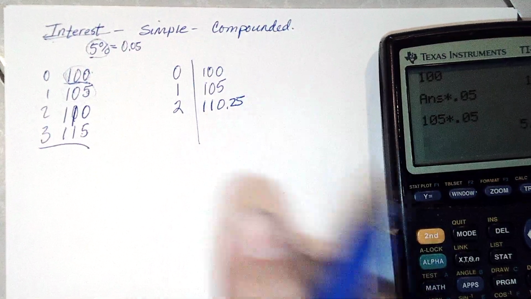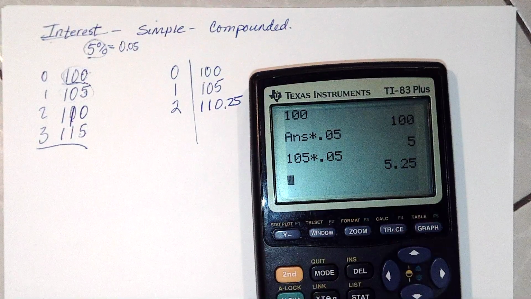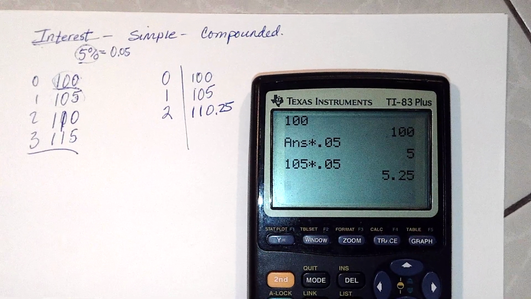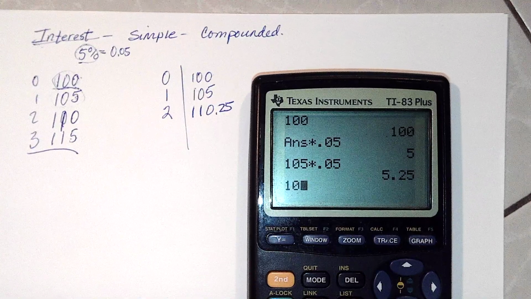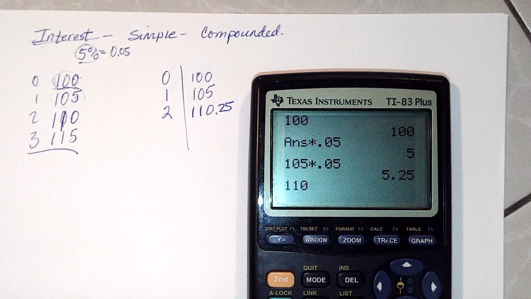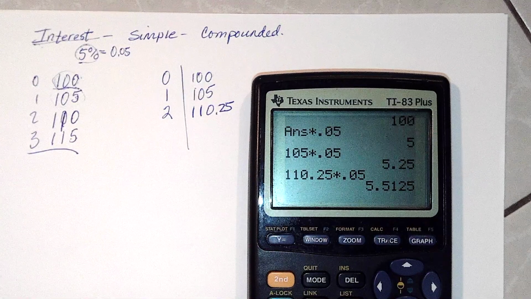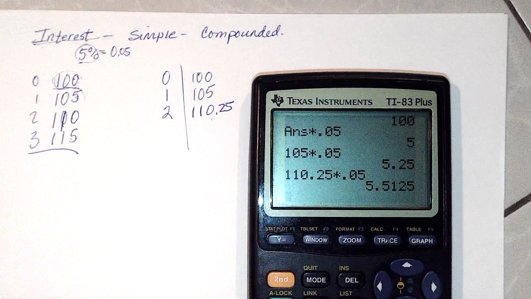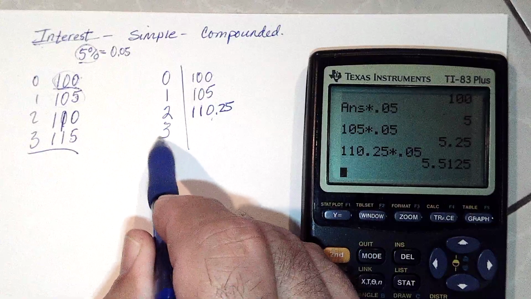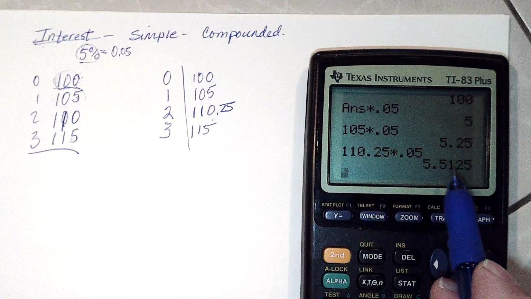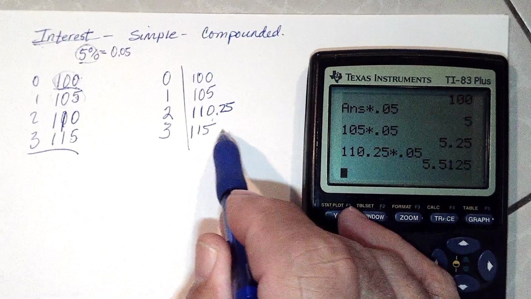Doesn't seem like much difference, and it's not really, but what happens is it grows. It makes a difference in the longer run. So the next time it'd be 110.25 times 0.05, and I'd have to add that to that. So I got 3 and then 115.76.